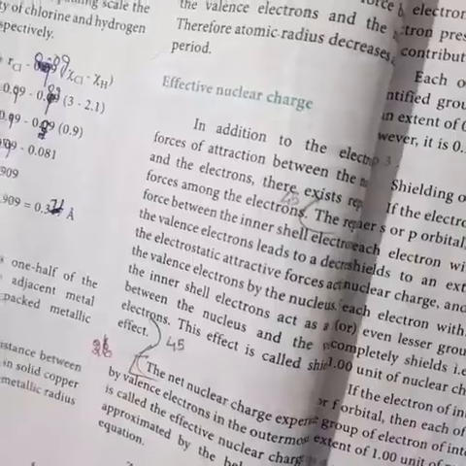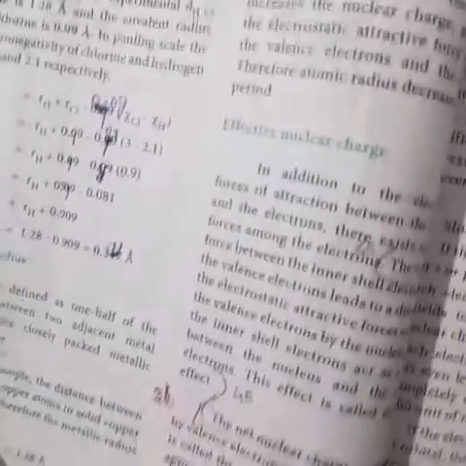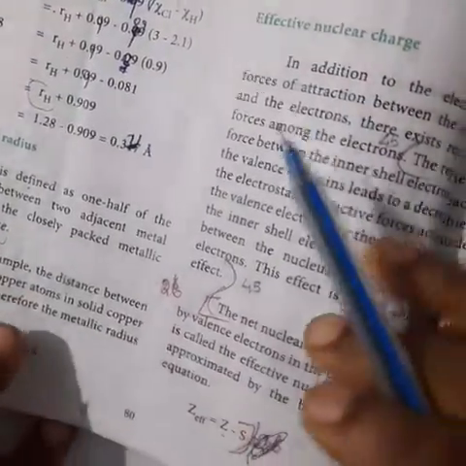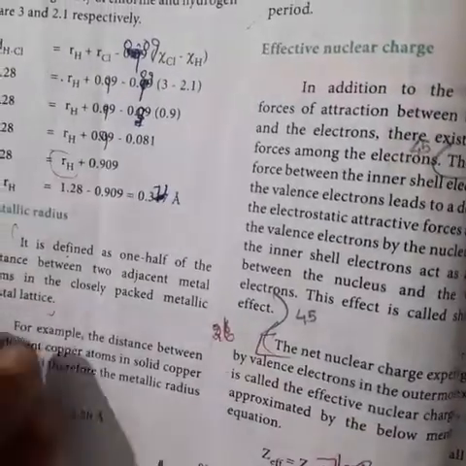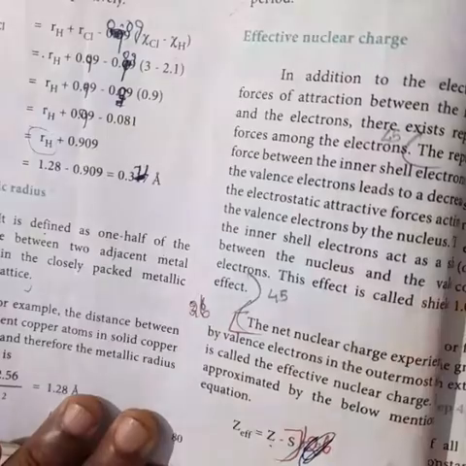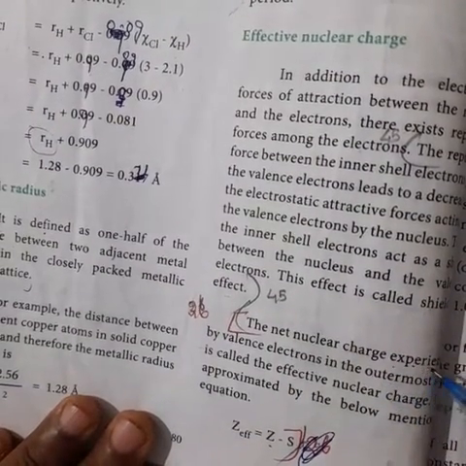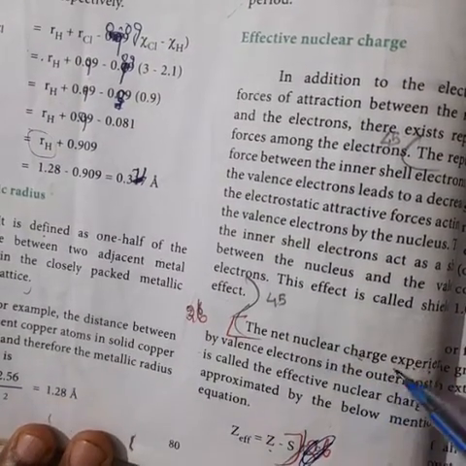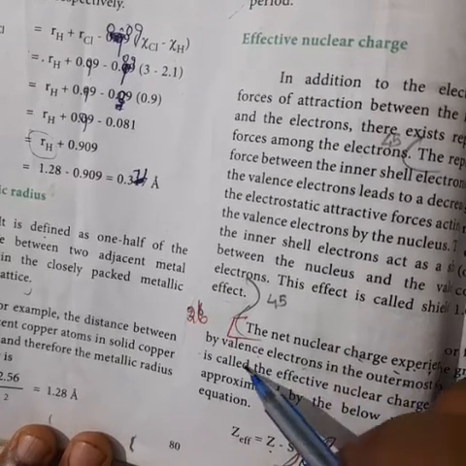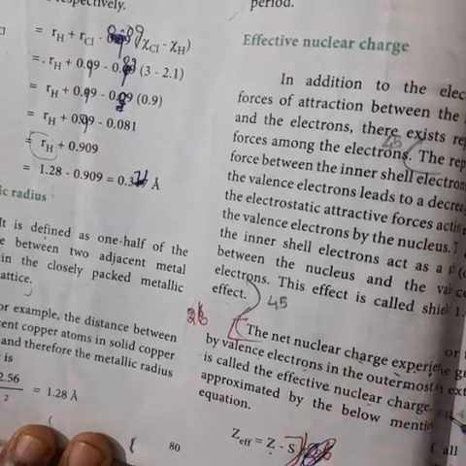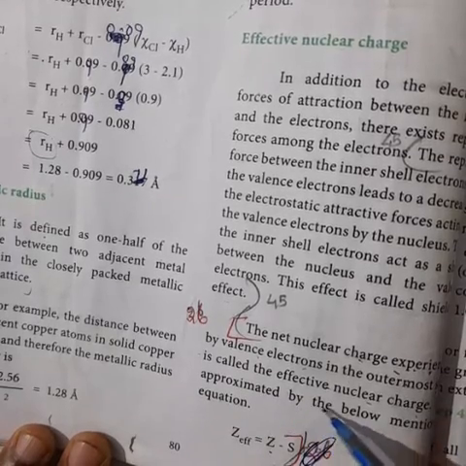Effective nuclear charge. The repulsive force between the inner shell. Page number 80, right side of the page, last paragraph. The net nuclear charge. What is the effective nuclear charge? The net nuclear charge experienced by a valence electron in the outermost shell is called the effective nuclear charge. It is approximated by the below mentioned equation.